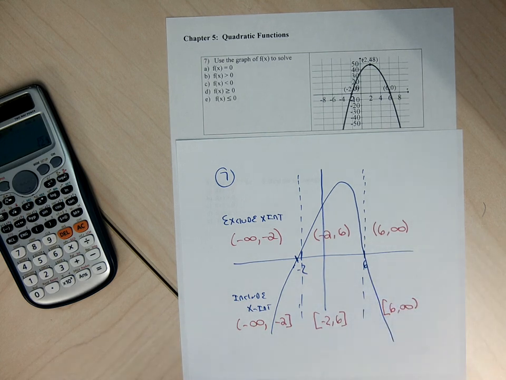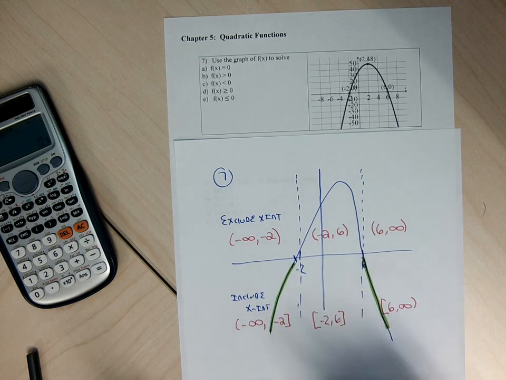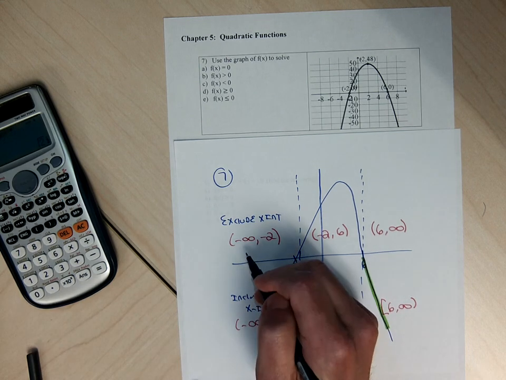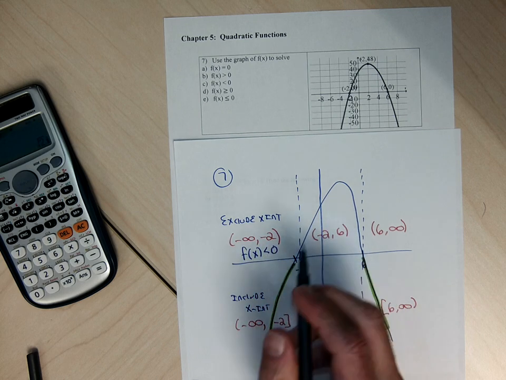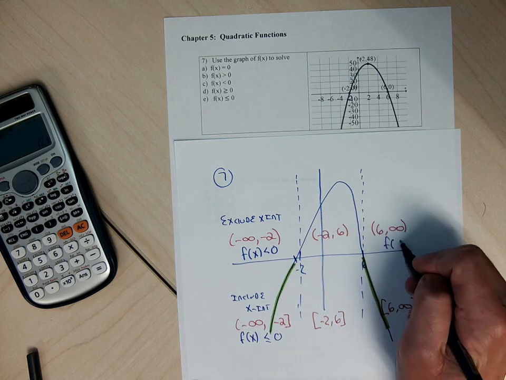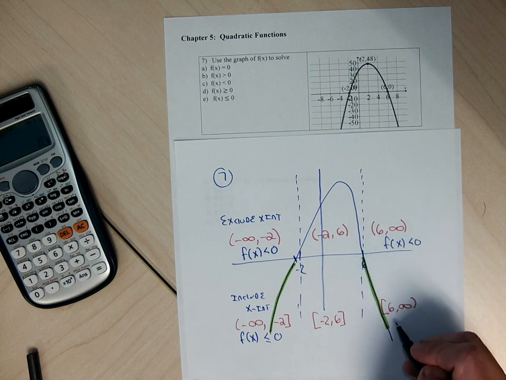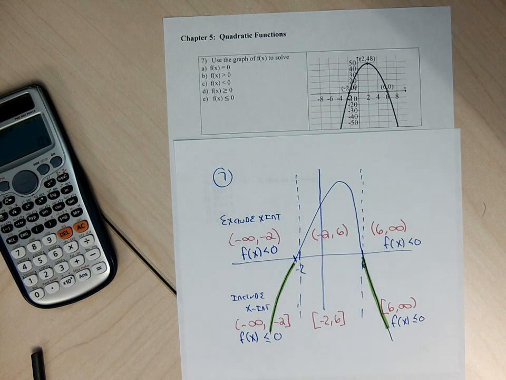Now I start figuring out what these regions represent. The outside regions, the graph is beneath the x-axis, so the outside regions are for less thans, because that corresponds to beneath the x-axis. So less than without a square bracket, you don't get the or equal to. When you include the x-intercept, you get the or equal to. So the outside intervals are going to be my less thans.